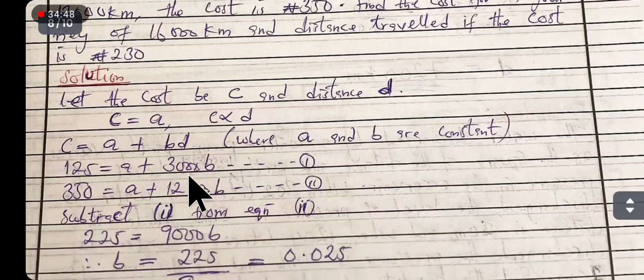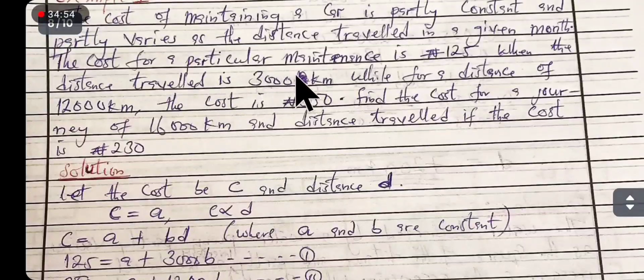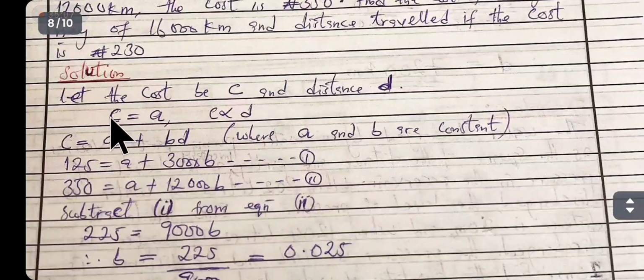All right. Then C is given to be 125 from the first statement. Look at the statement here. It said the cost for a particular maintenance is 125 when the distance traveled is 3,000. So that's the first equation. Cost is 125, distance traveled D is 3,000. So 125 equals A plus 3,000B is the first equation.